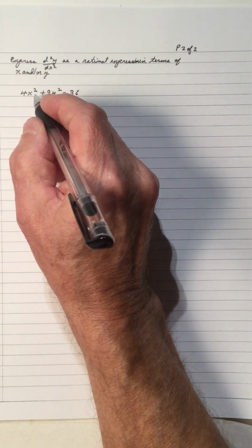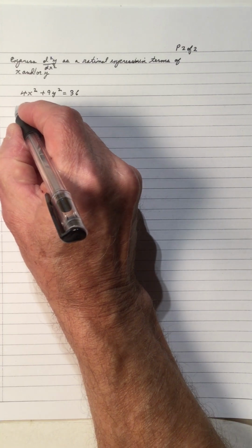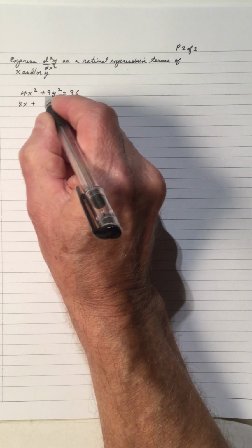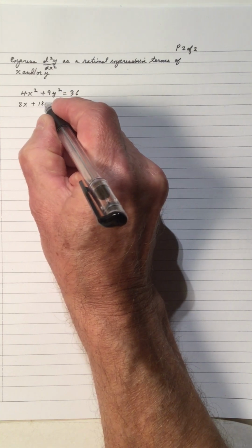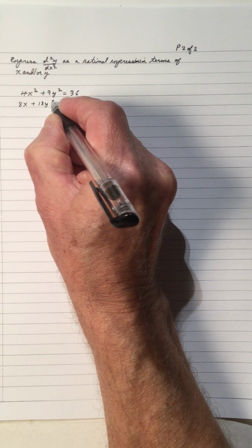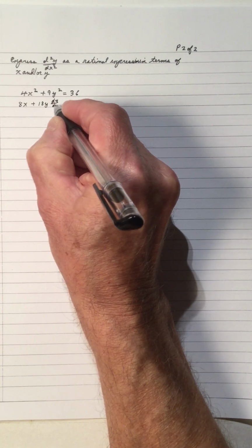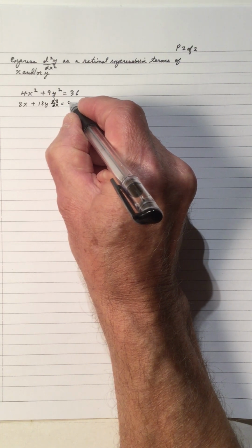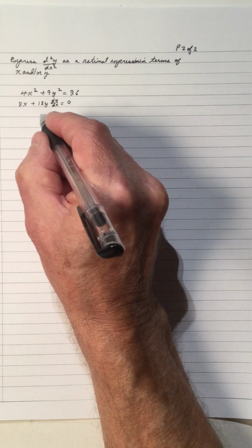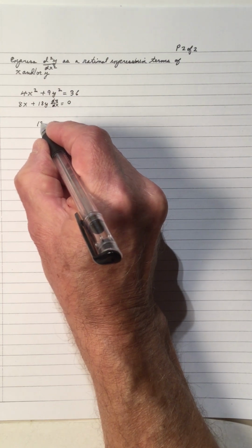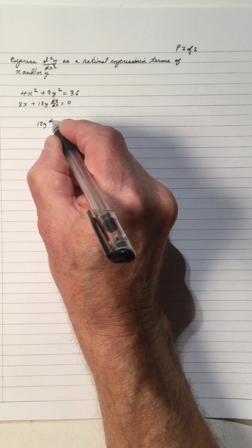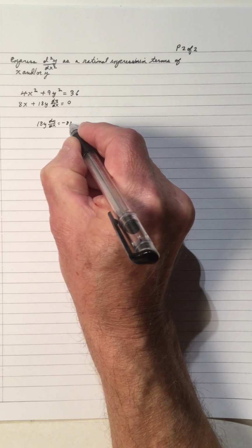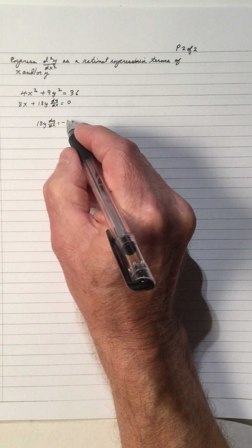So the first derivative: d/dx, we get 8x, plus 9y squared, 9 times 2 is 18y, times dy/dx, and the derivative of 36, the constant, is 0. So let's solve this for dy/dx, which is the first derivative. 18y dy/dx is equal to negative 8x when you move the 8x over to the right.